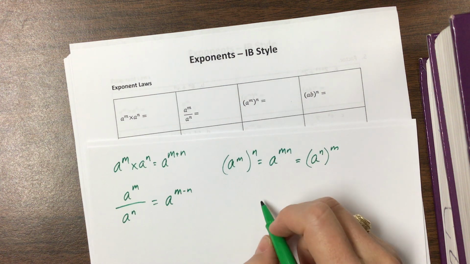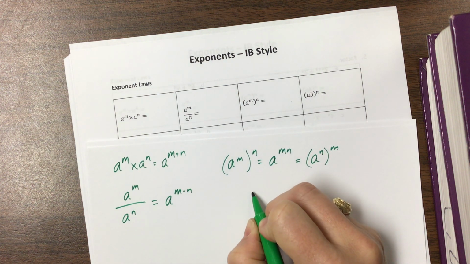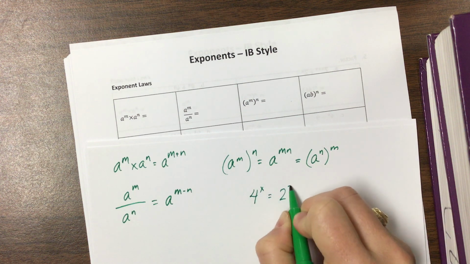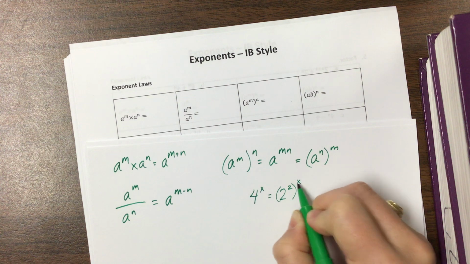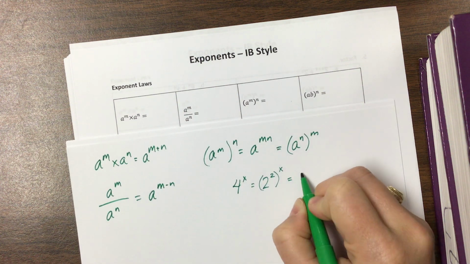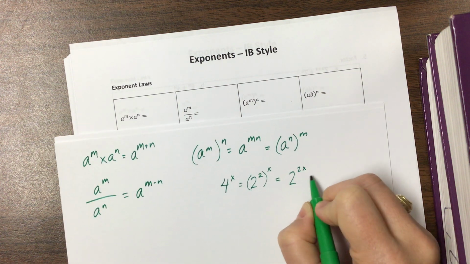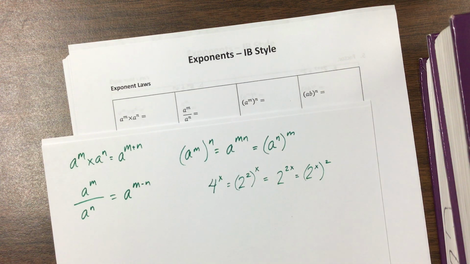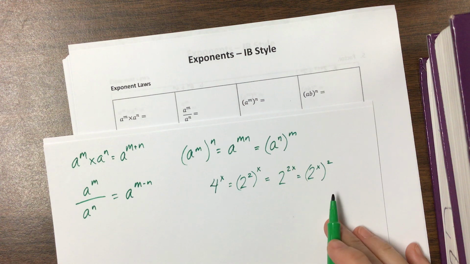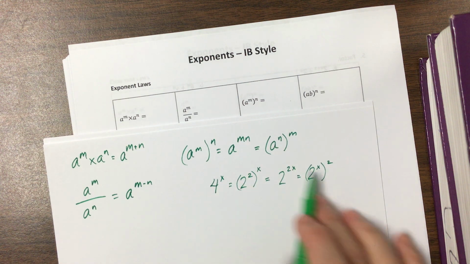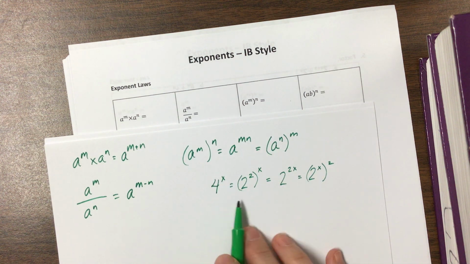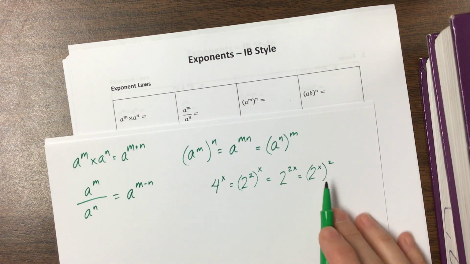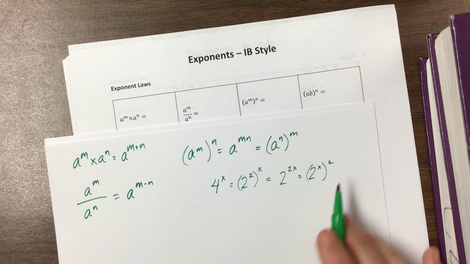And what we'll see is sometimes we might have 4 to the x, and it might be helpful for us to recognize that this is 2 squared to the x, which is 2 to the 2x, which could also be written as 2 to the x squared. Okay, this is a little foreshadowing for what's coming later. So all of these things are equivalent, and sometimes they may give you this, but it's easier or more necessary to put it in this form.